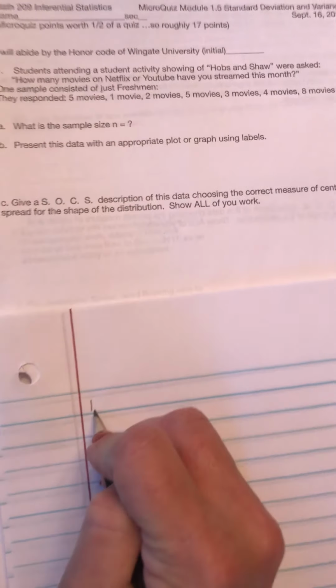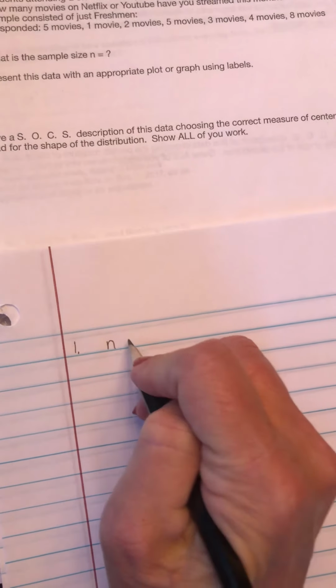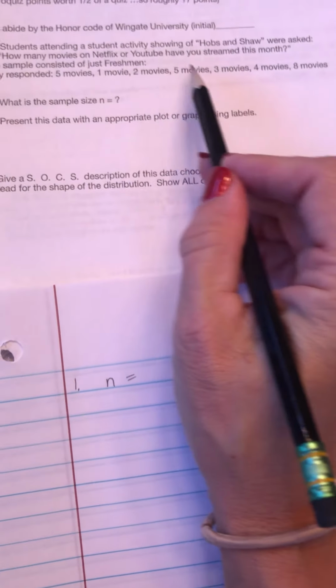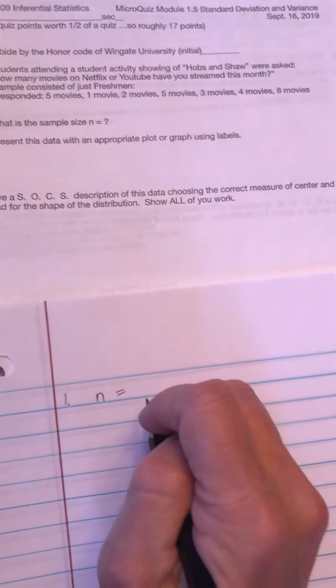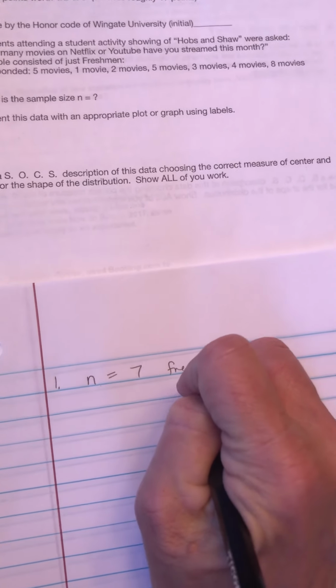So for number 1, our sample size is 1, 2, 3, 4, 5, 6, 7. 7 students, 7 freshmen.